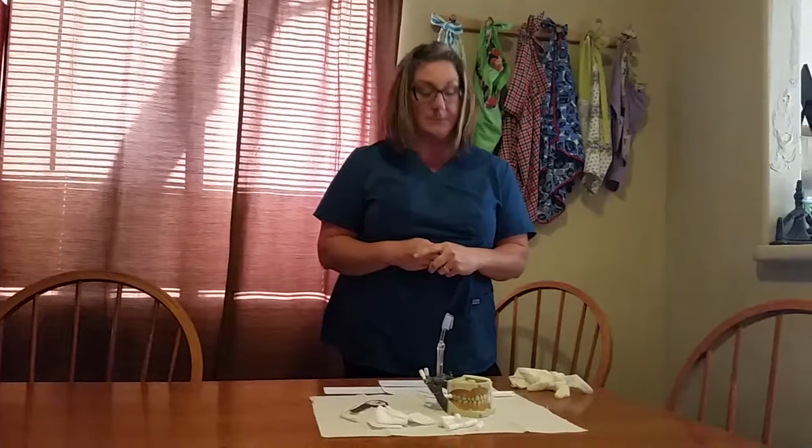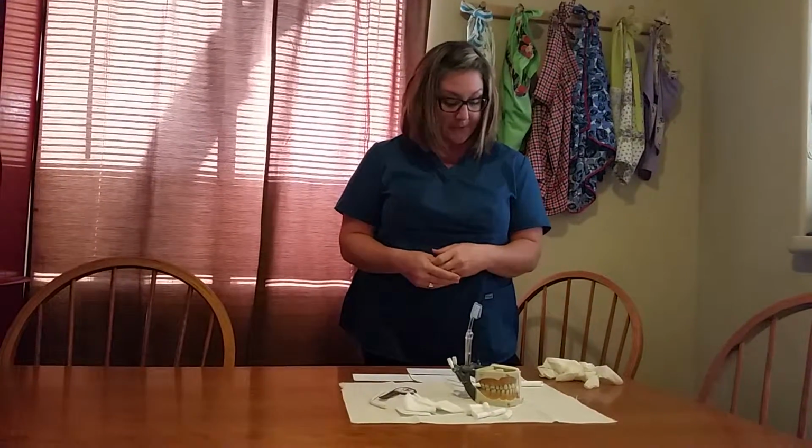What are some reasons we would want to use fluoride? Most importantly is preventative care. We want to prevent problems from occurring at all. A secondary reason would be anyone with moderate to high risk of caries, somebody who's just prone to getting cavities or has had them in the past, or maybe didn't have that intrinsic water fluoride previously. That's going to be an important reason why we would do a topical fluoride.